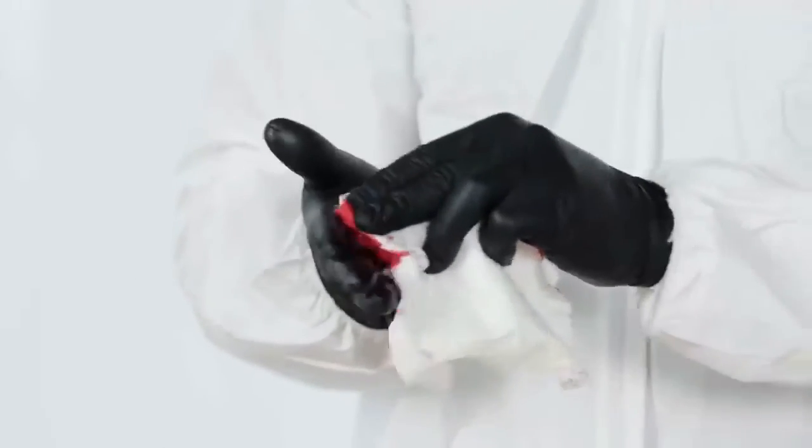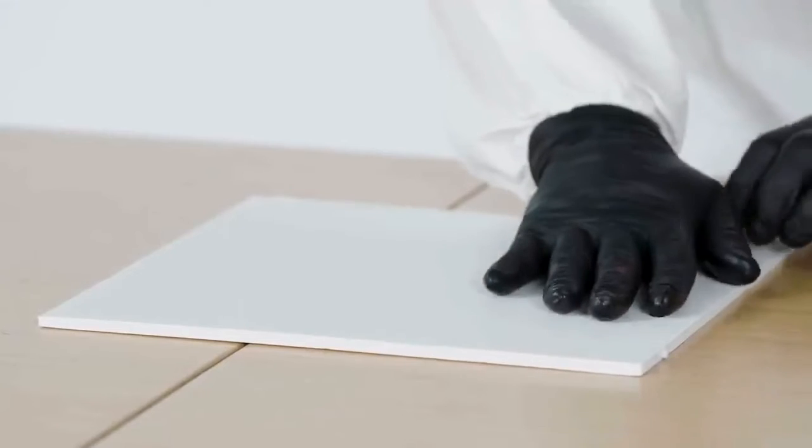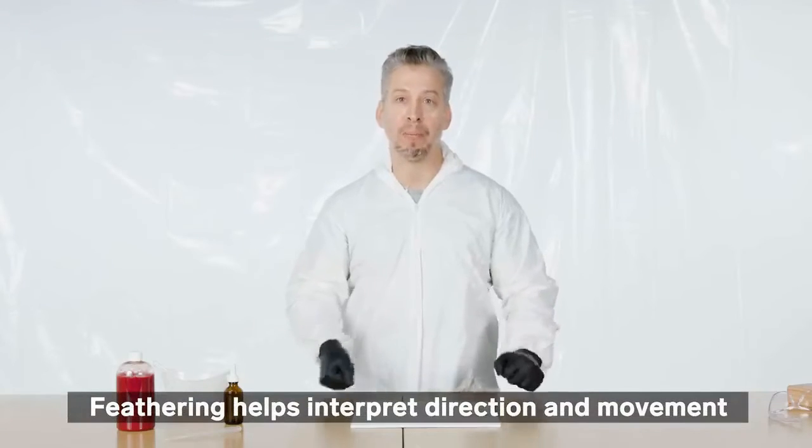So I'm going to take some blood and put it onto my hand and then move that across the surface. If I touch the surface and then move my hand, we see what's called feathering. The effect of movement on blood is just like if I took a paintbrush and moved it across a wall: in the beginning it would be darker, but eventually it would get lighter. So this feathering effect helps us interpret movement at a crime scene.